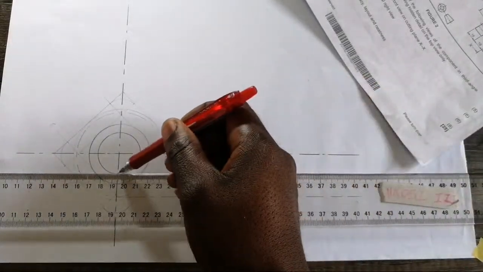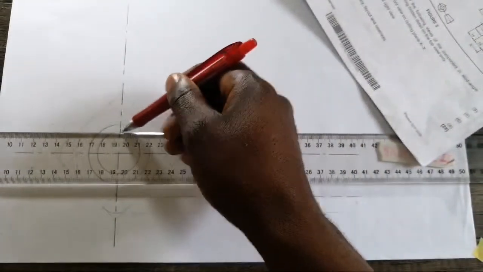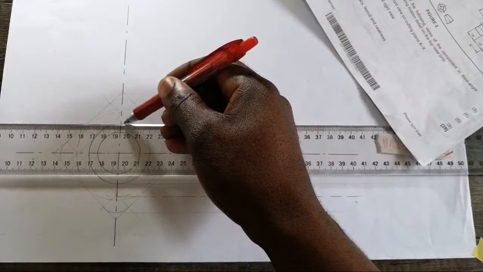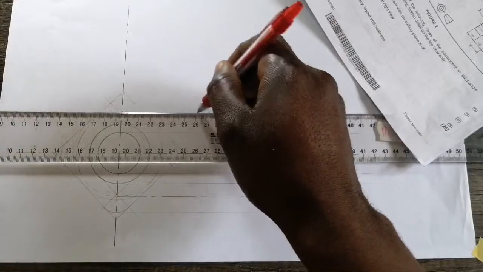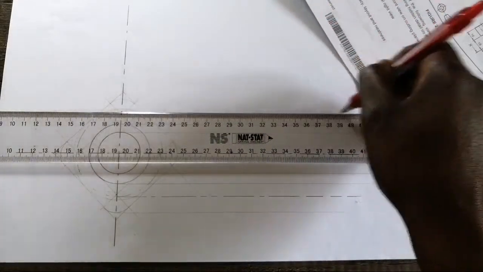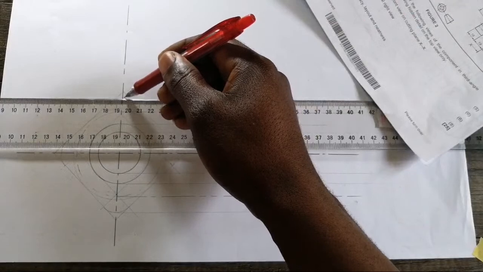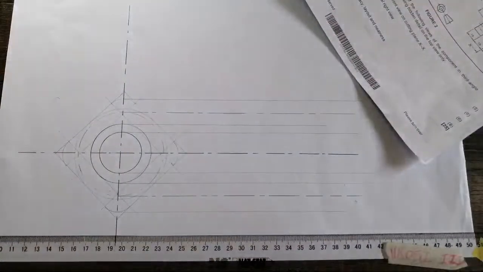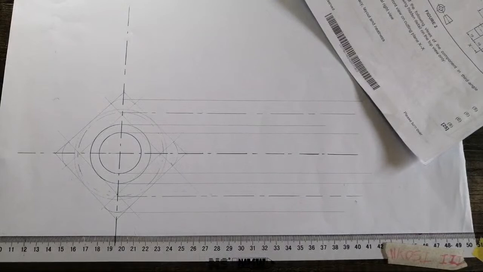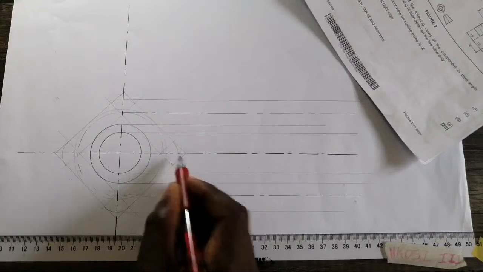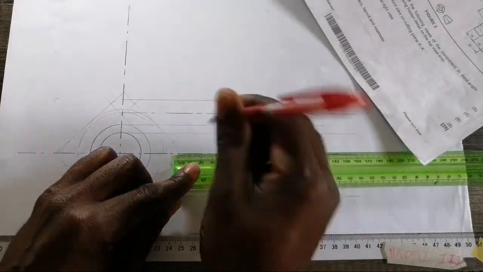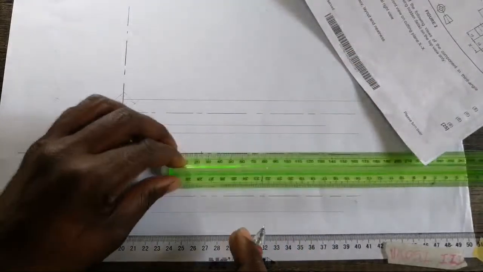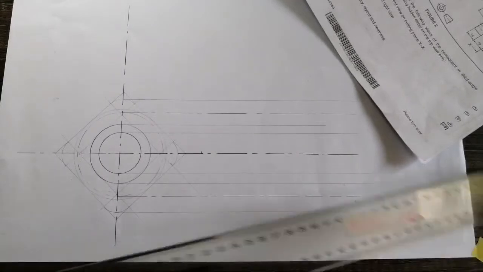Construct them faint, this, like this, this. So the law of orthographic projection is saying we always separate our views with 20 millimeter, which means from here going this direction, I can measure my 20 millimeter, which means now I'm approaching to draw the front view, the right view, remember.